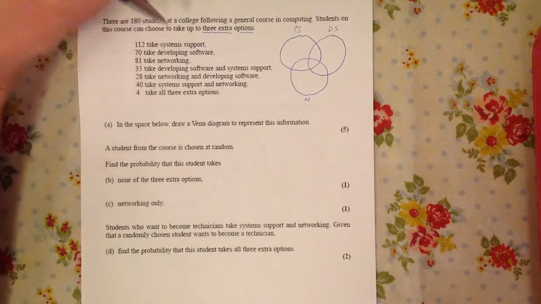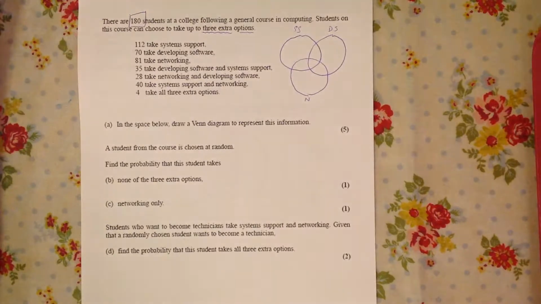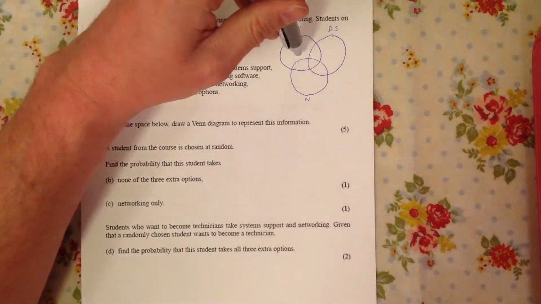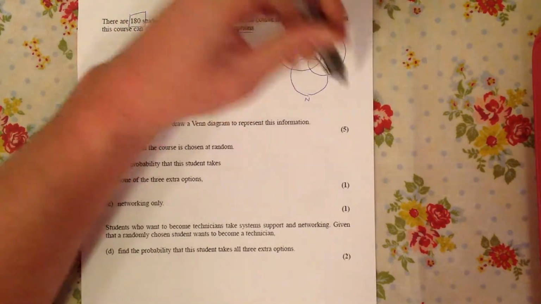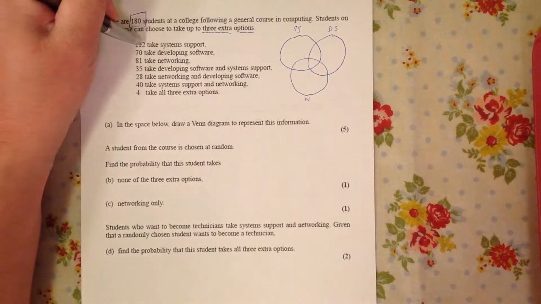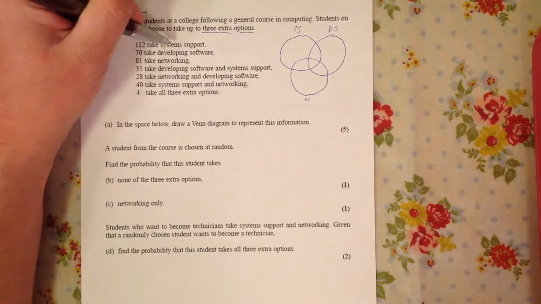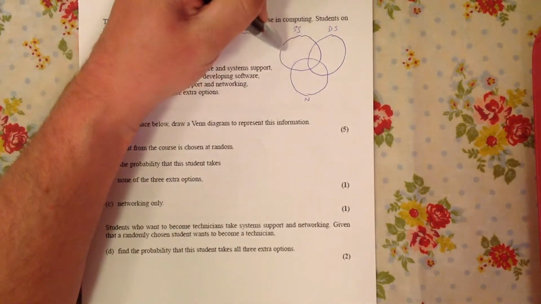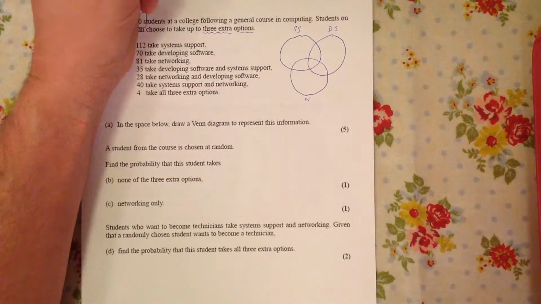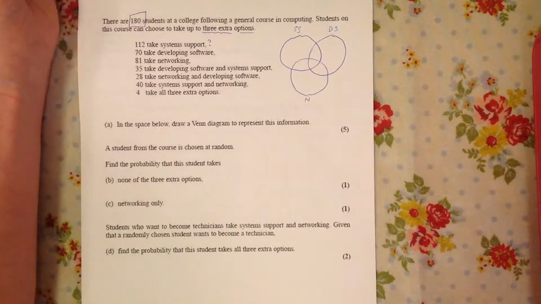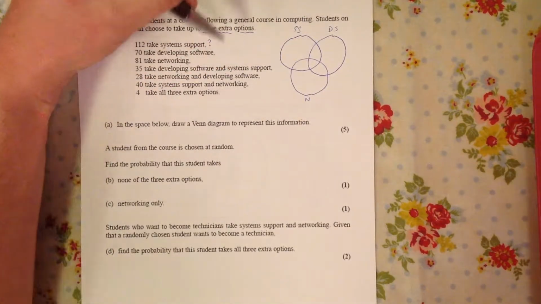Now let's see what we can fill in. We've got 180 students in total in the college, so we know we're going to have to add up to 180 when we've filled in all of our 1, 2, 3, 4, 5, 6, 7, 8 sections. So 112 students take system support. So this circle here, 1, 2, 3, 4 sections, is going to have to add up to 112. But I can't do anything with that information yet because I don't know how it's split.